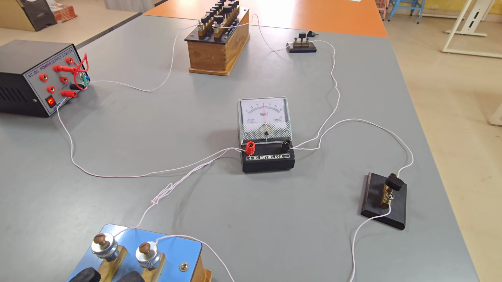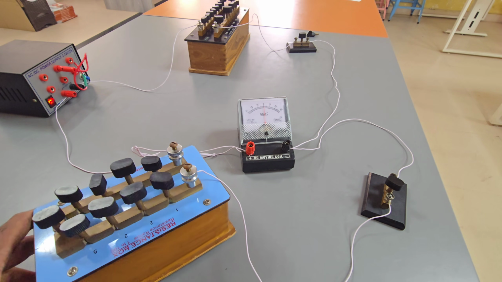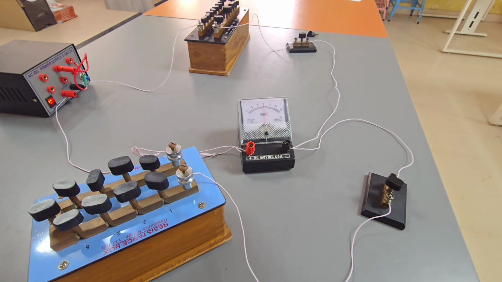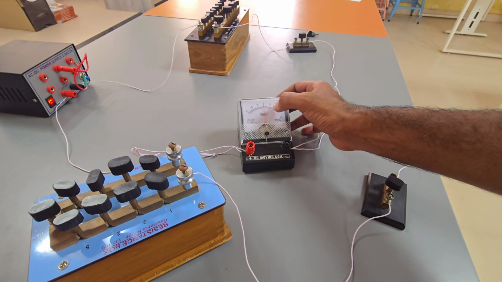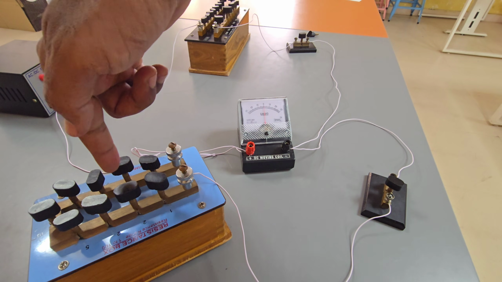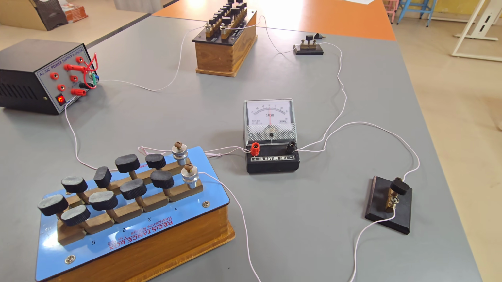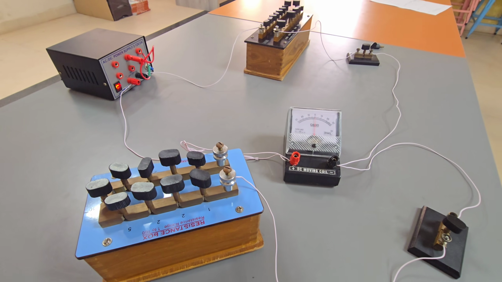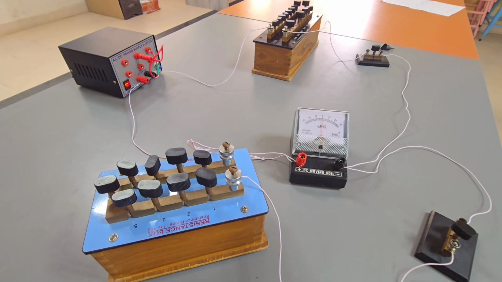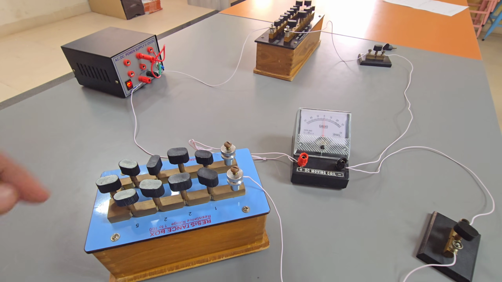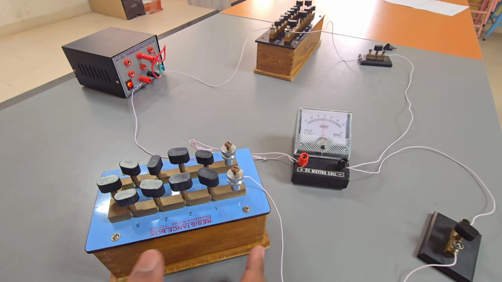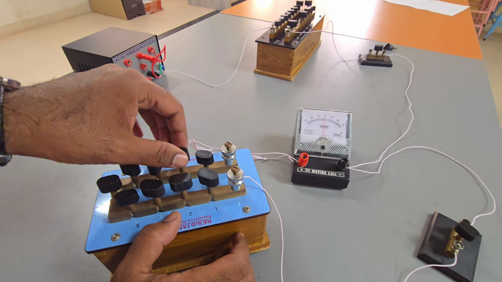Next, what we have to do is to get half deflection, in the sense half of 30, right? Half of 30 is 15 divisions. So I have to get 15 divisions deflection. Until that, I have to unplug the resistance from this low resistance box. Let me show you how I will unplug the resistance to get 15 divisions deflection. Observing the galvanometer, you have to remove the resistance from this resistance box.